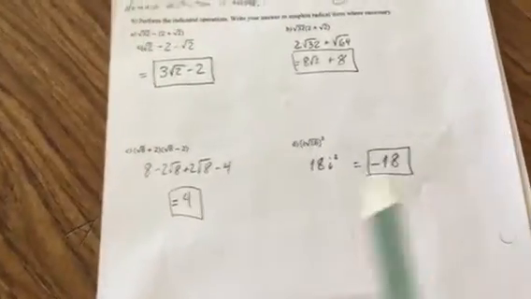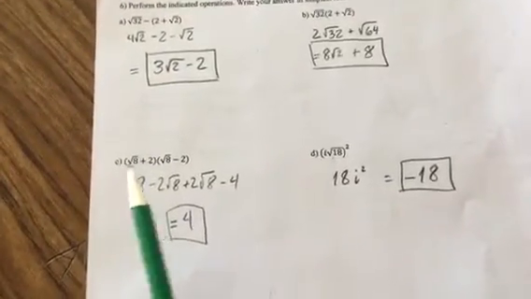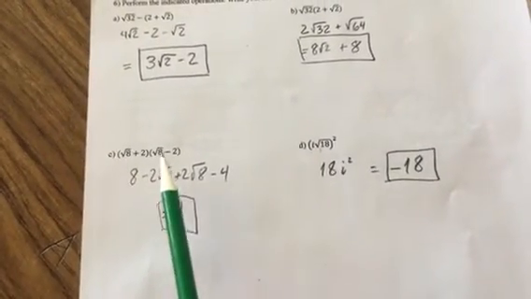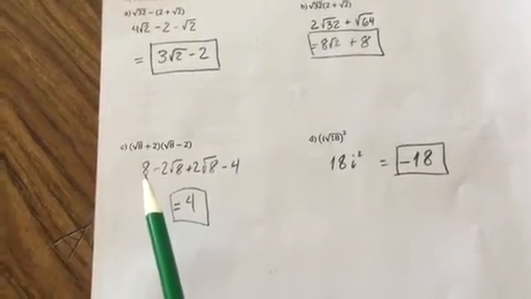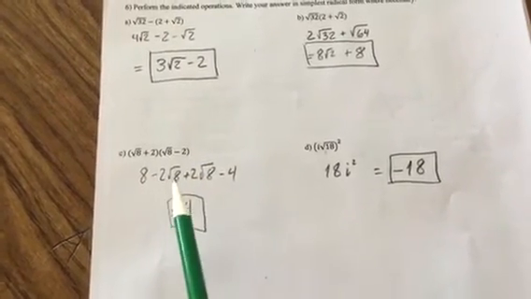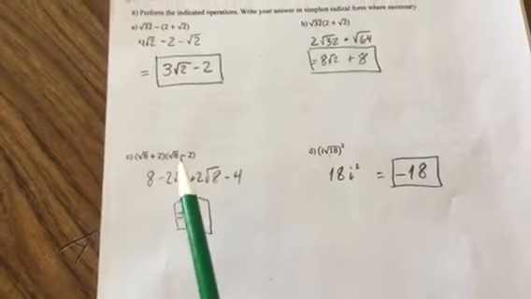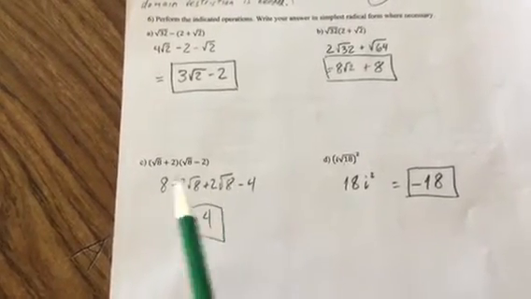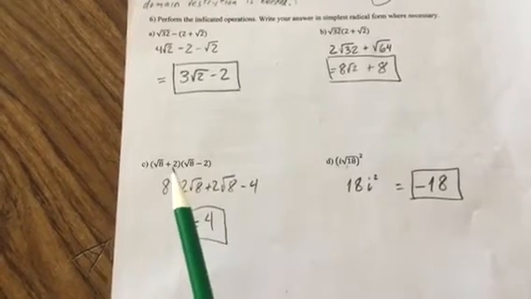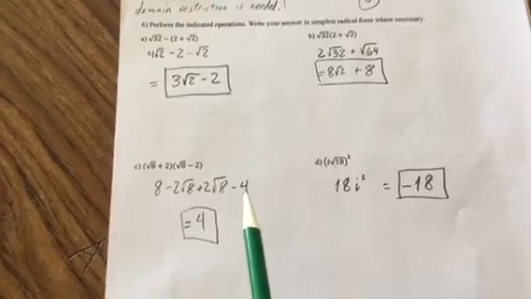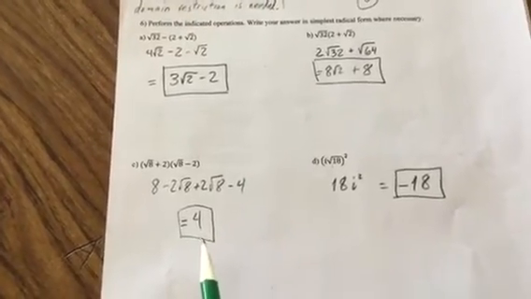Let's move on to part C, and that's just multiplying these two binomials together using the FOIL method, if you will. Root 8 times root 8 is 8. Got it? Root 8 times root 8 is 8. Then root 8 times negative 2, well, negative 2 root 8. And 2 times root 8, it's positive 2 root 8. Those two things are opposites, and they cancel each other out. And then obviously 2 times negative 2 is negative 4. Well, all I got left is 8 and negative 4. That gives me 4. Ta-da!